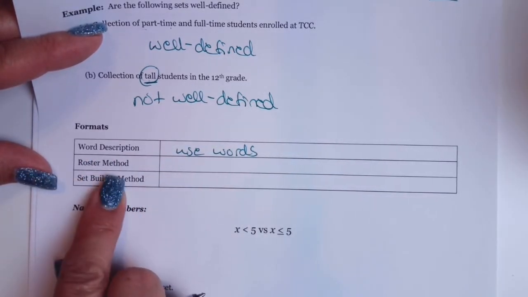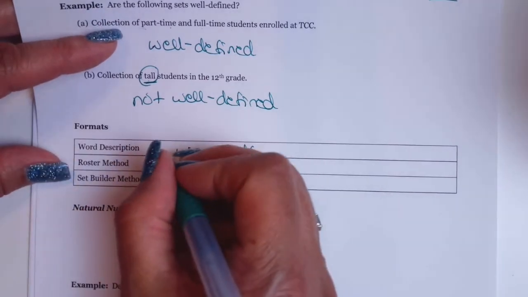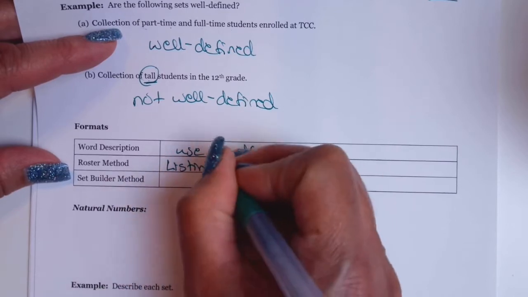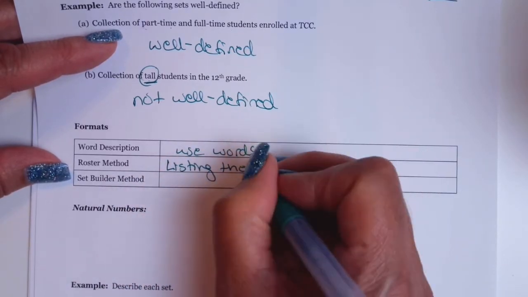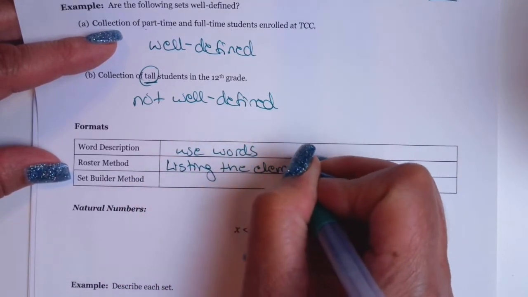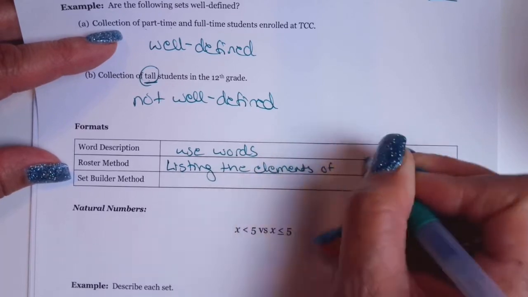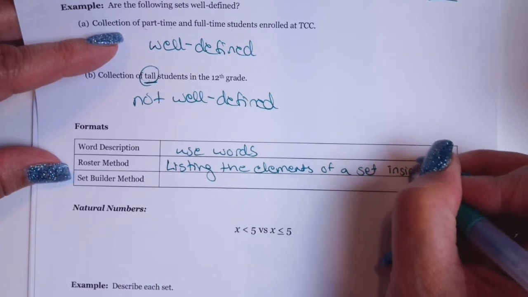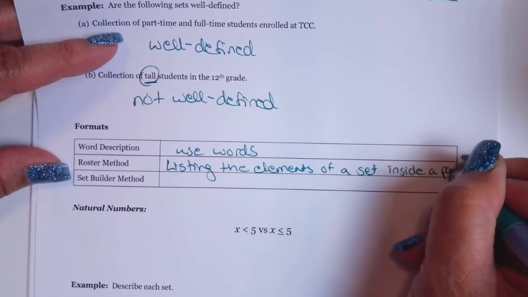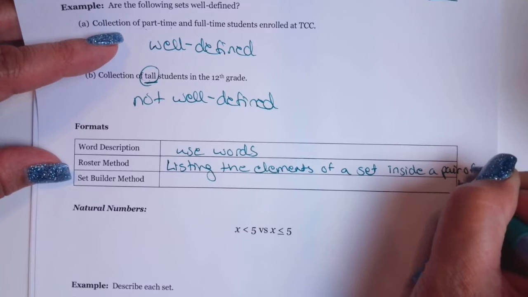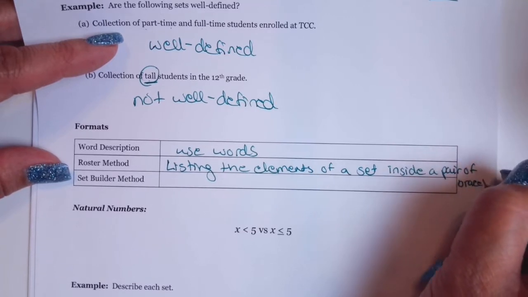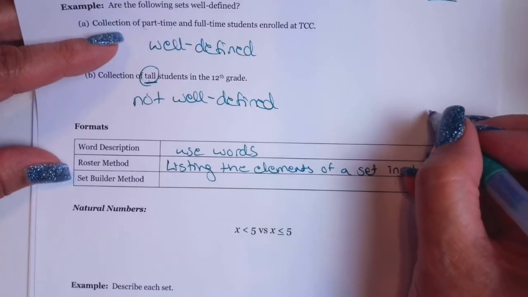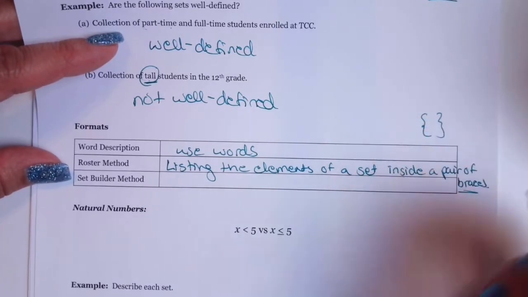Roster method is listing the elements of a set inside a pair of braces. And braces look like this.